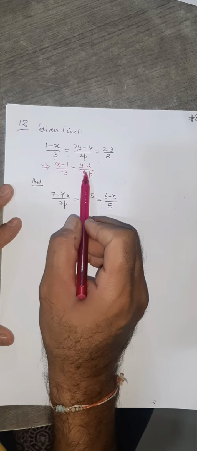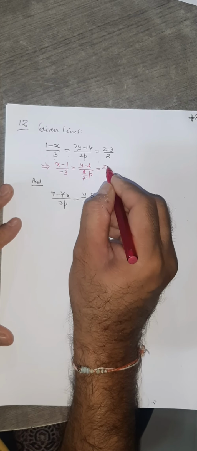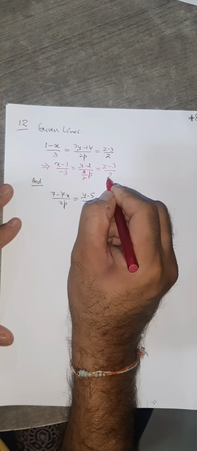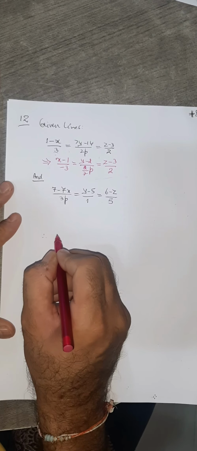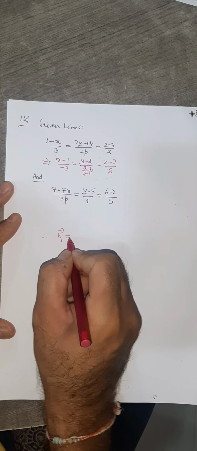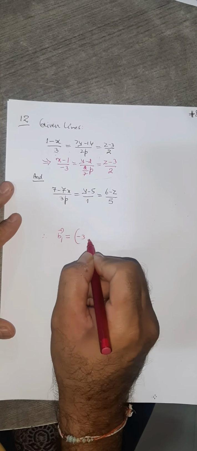So y minus 2 by 2 by 7 equals, this is already in the standard form. So this represents the direction of the first line, that is vector b1, let me call it. What is that? Minus 3 comma 2 by 7p comma 2. That's the direction of the first line. If I write directly 3, 2p and 2, it's wrong, remember, because the numerator is not in the standard form.